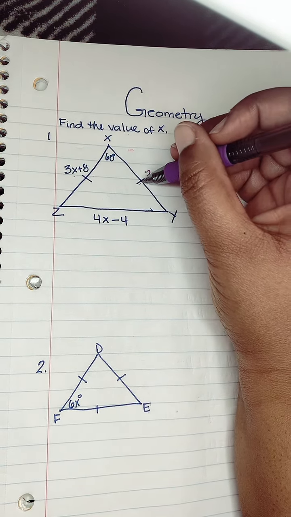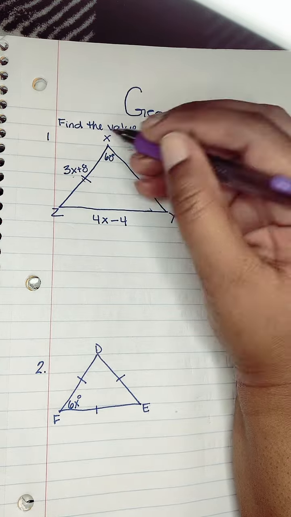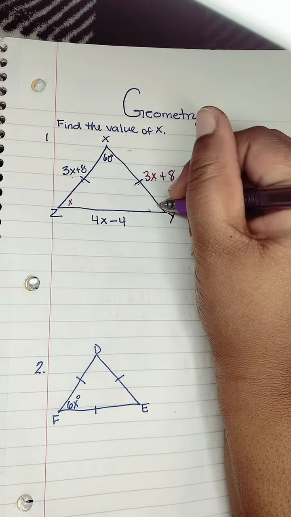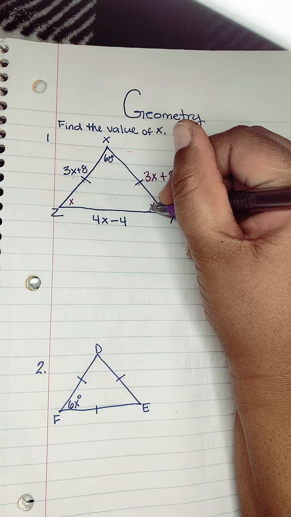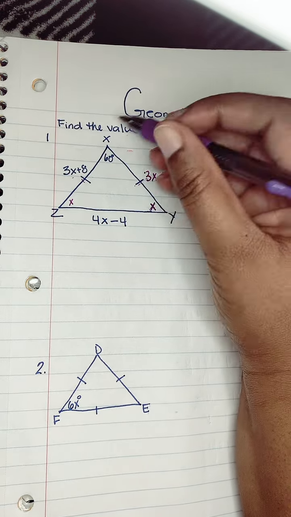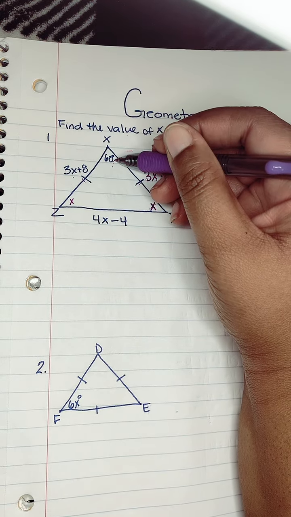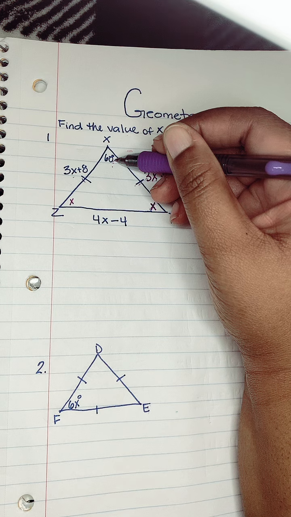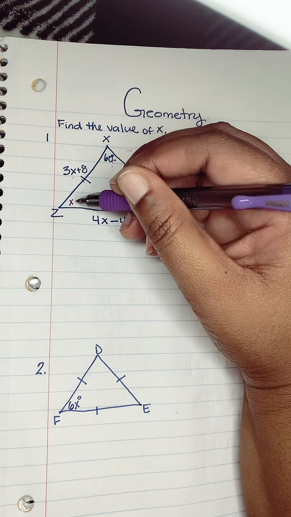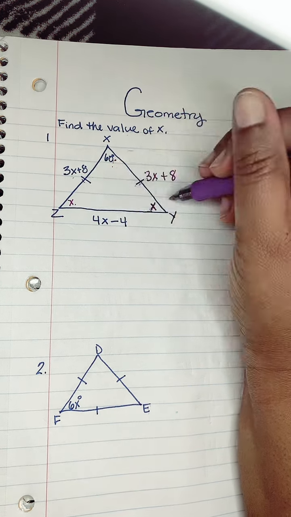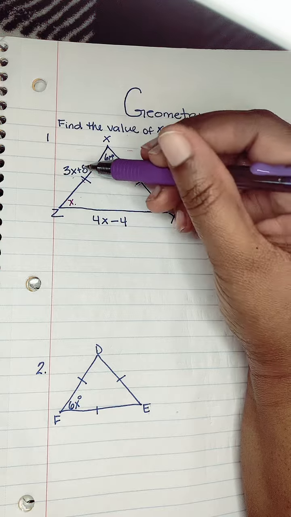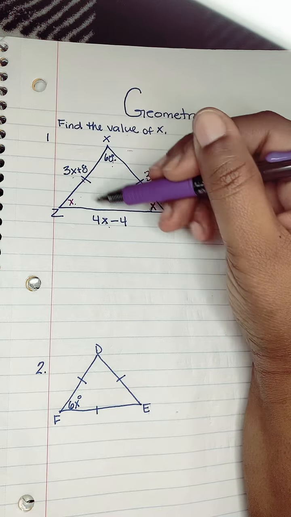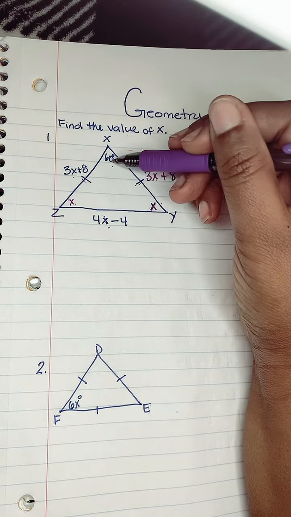But by us knowing that this is an isosceles triangle, we know that this angle and this angle have to be the same. They had to tell us that this angle was 60. Okay? So if I can figure out how much these angles are, then that will tell me a lot about how these are related.